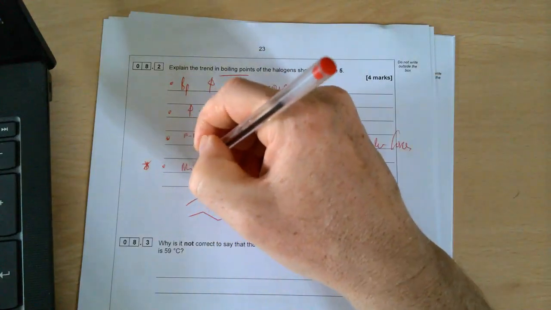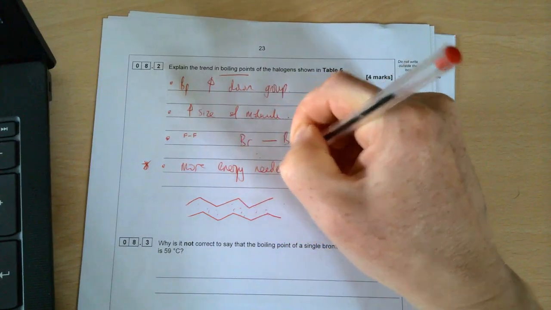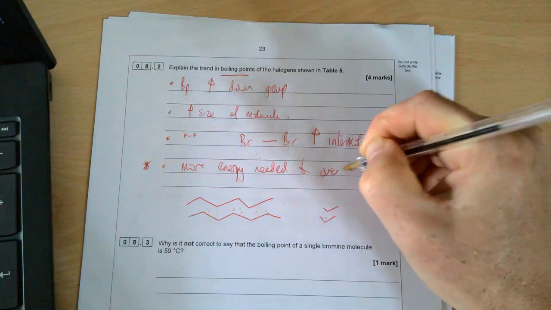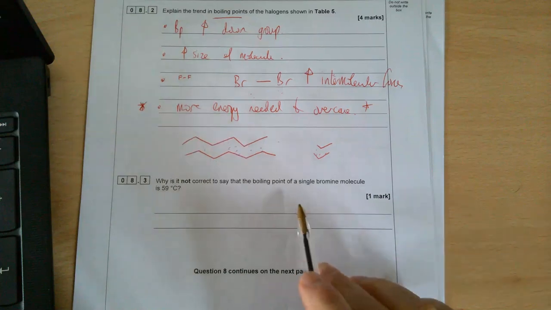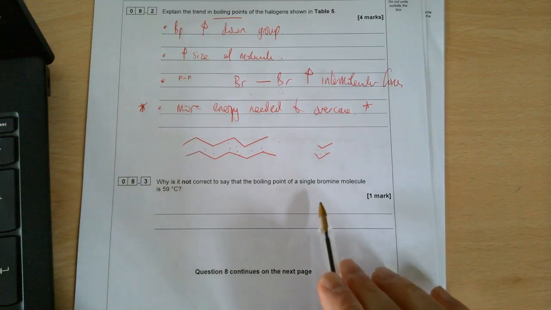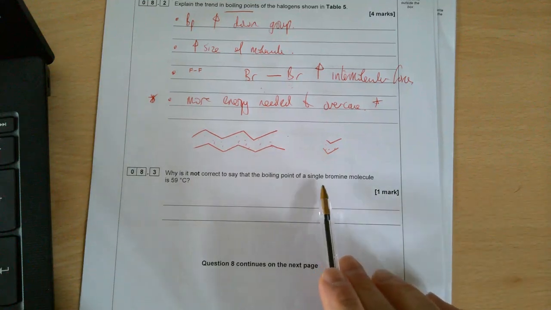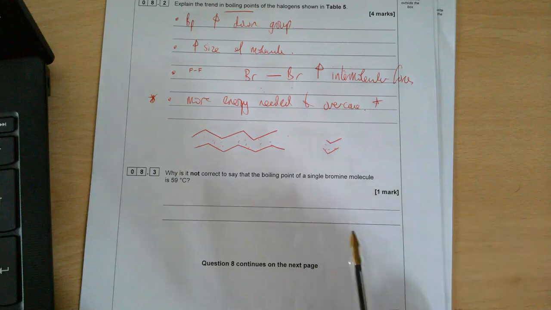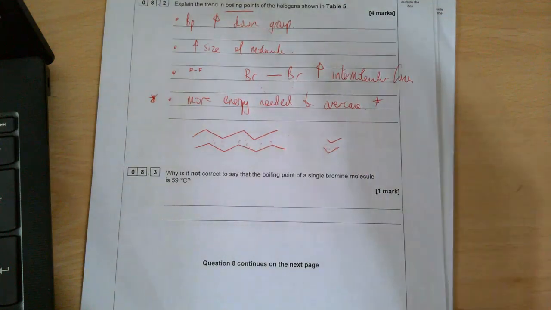So more energy needed to overcome those intermolecular forces. This question's quite hard, I think, quite hard to get the mark for this one, so well done if you did. Boiling point of a single bromine molecule. Well, some of you got the idea, I think, that you can't boil a single molecule because you've got to overcome intermolecular forces, which means you need at least 2 of them.